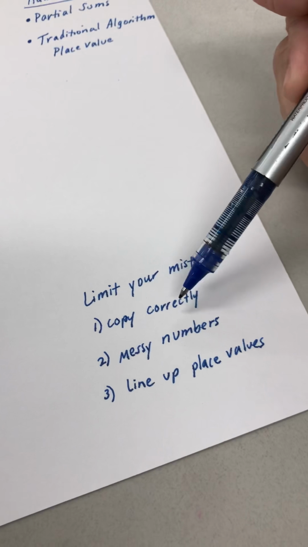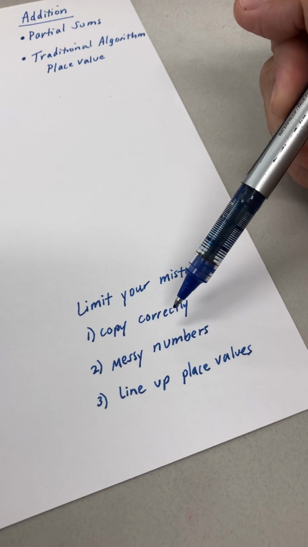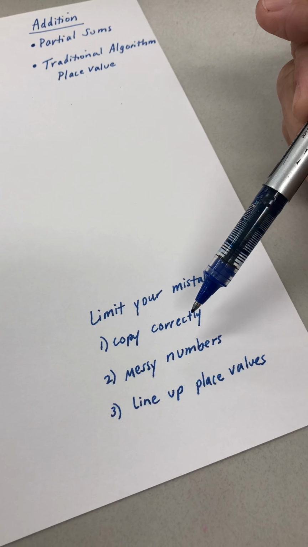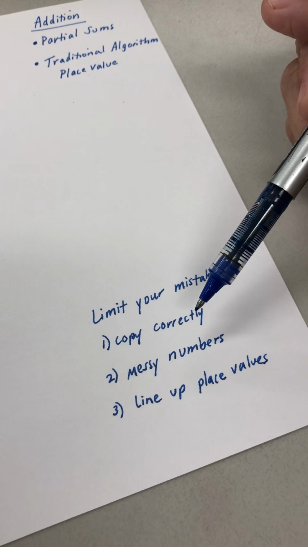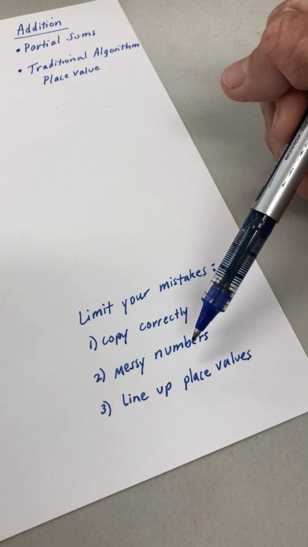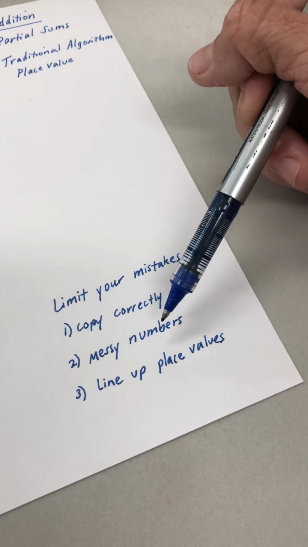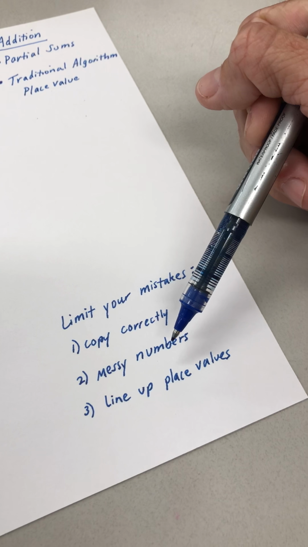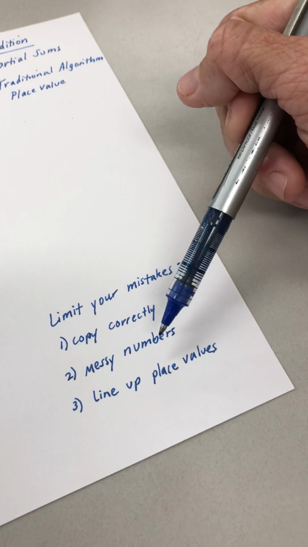Number 1, they don't usually copy numbers correctly from the problem. If they're rushing, sometimes they'll switch numbers around and put the digits in the wrong places. Another thing is messy numbers. So 6s look like 0s, 1s look like 7s, 4s look like 9s, and students can't even read their own numbers enough to know what numbers they're adding.